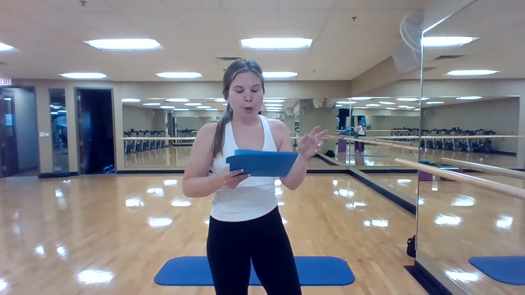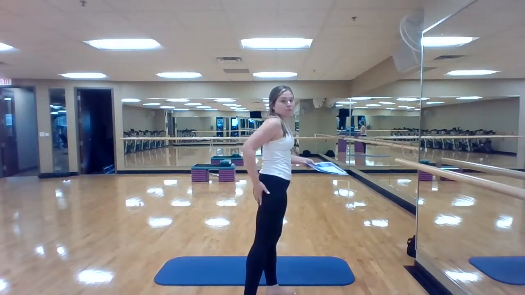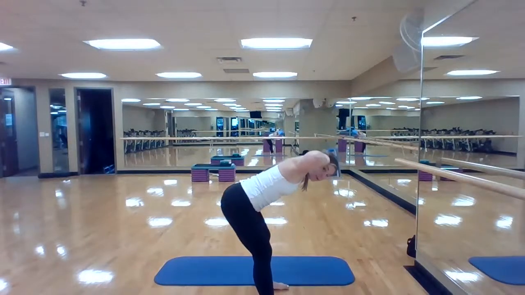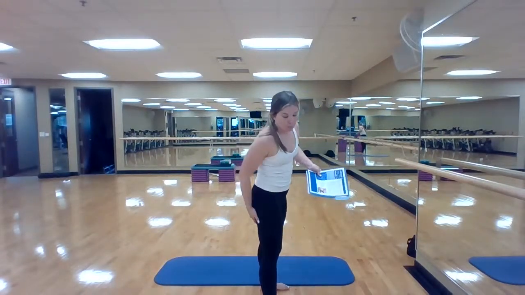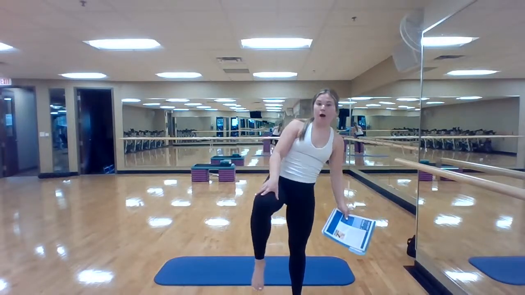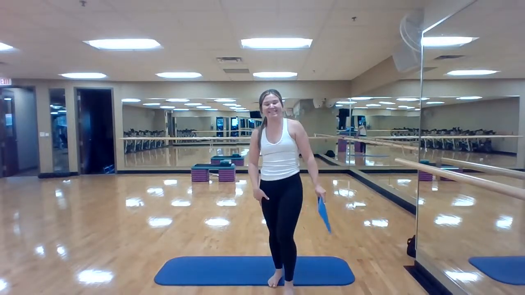Muscle pulls are generally going to occur in the hamstring or quadricep. So our hamstring is in the back. That big thing when we do good mornings in class, we're stretching our hamstring, and then our quad is 4 muscles combined.